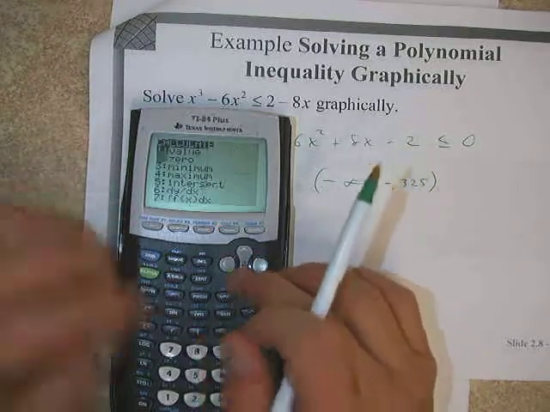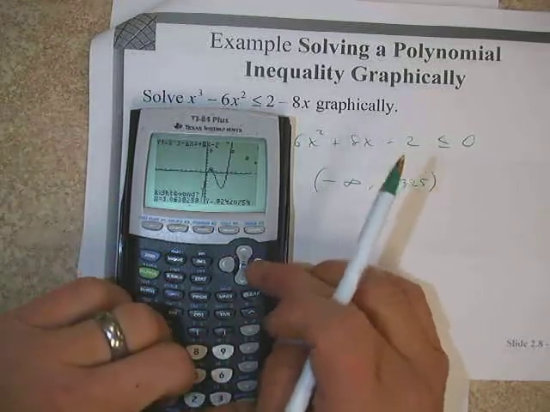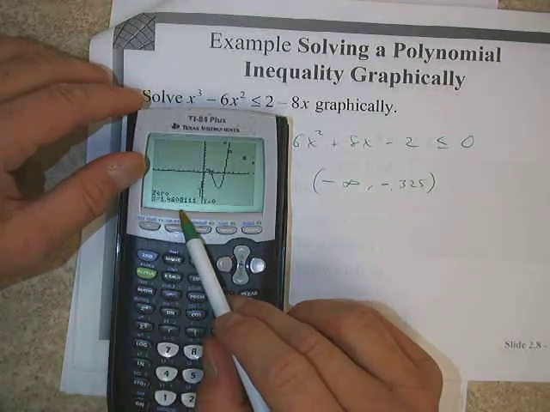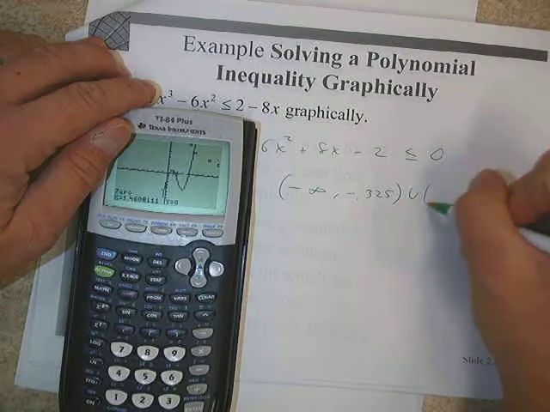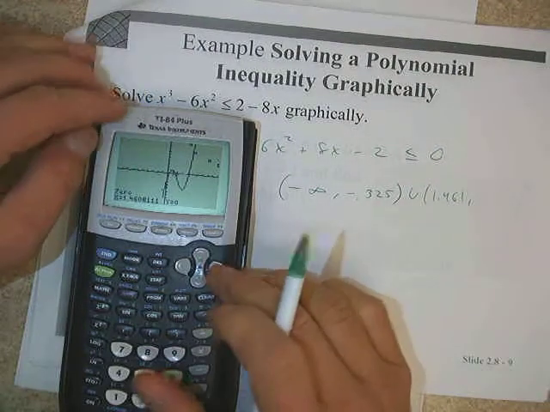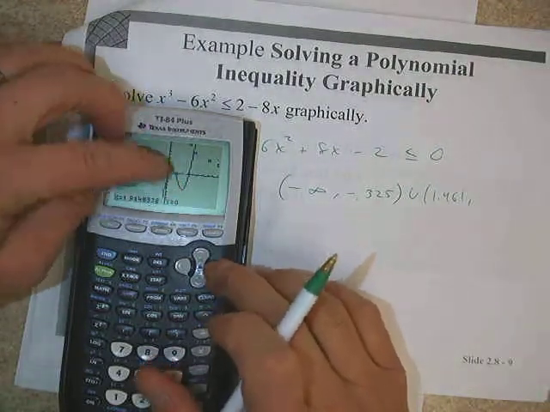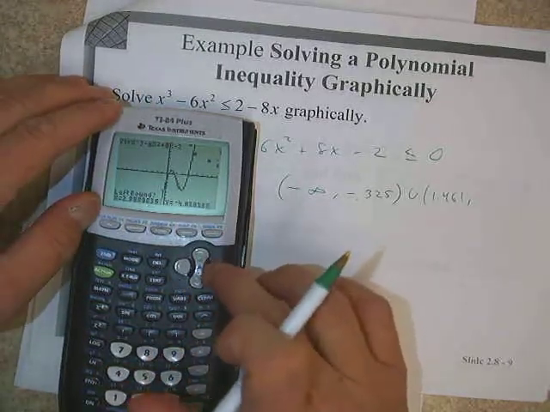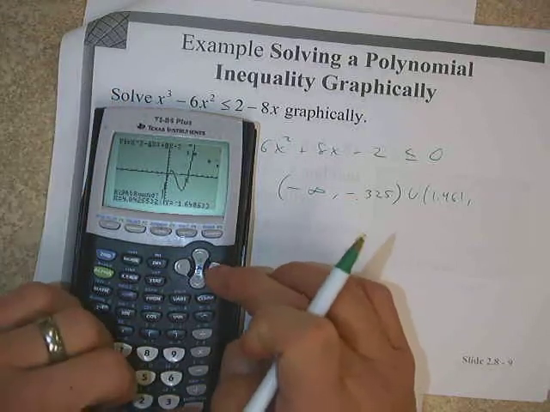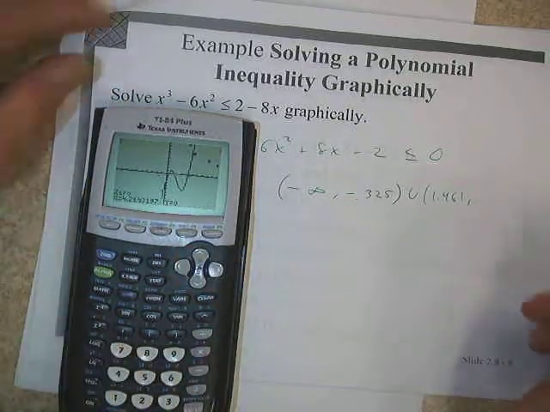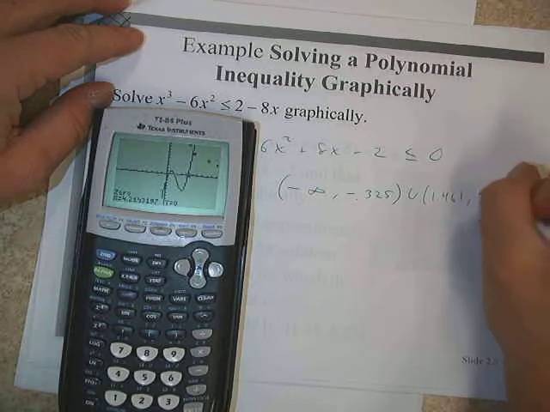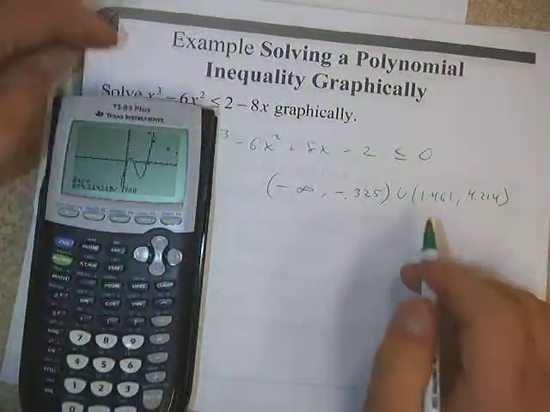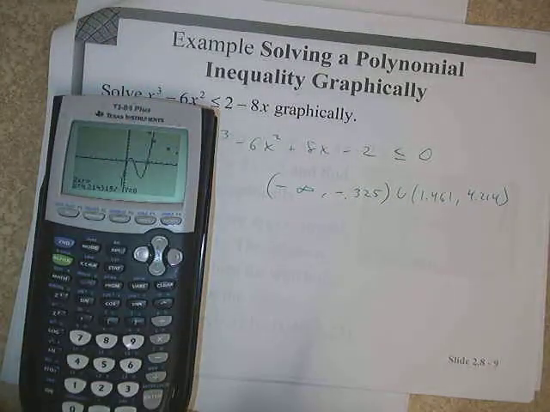All right, and then it goes above the x-axis, and then it goes below again from that point to that point. So if we find the other 2 zeros, that one's going to be 1.461. And then it's going to stay underneath the x-axis until we get over here. So we'll find that last 0 with the calculator. Turns out to be 4.214.